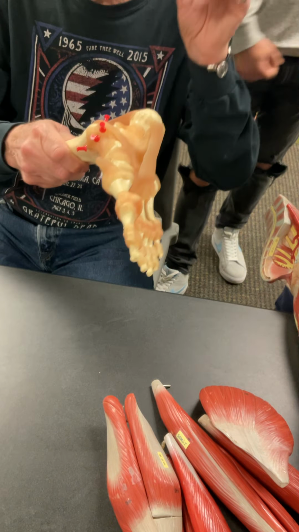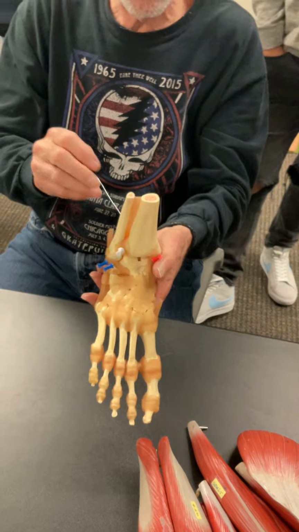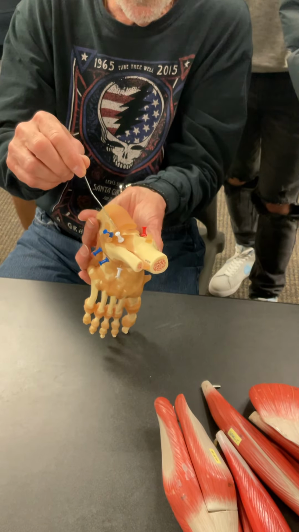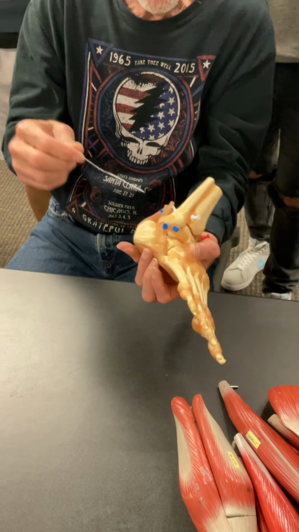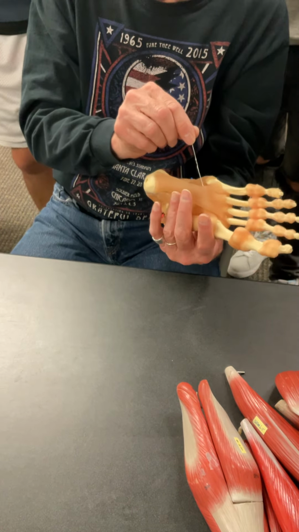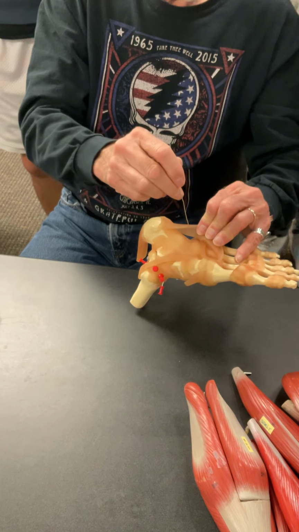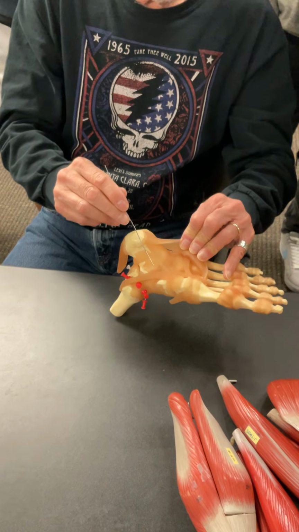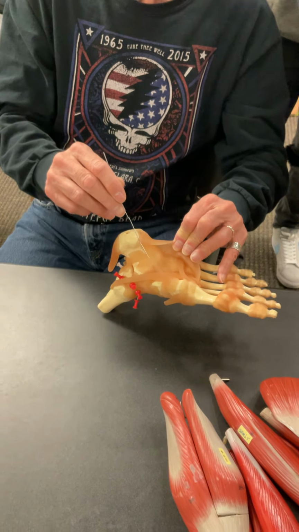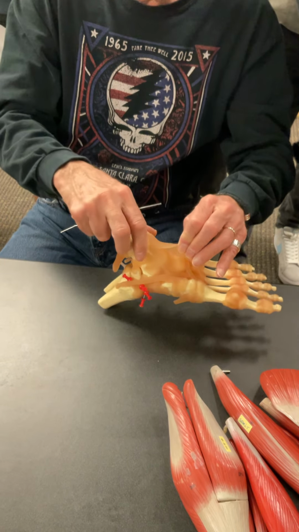Okay? Go through them all one more time, make sure everybody's good. Interosseous membrane, anterior tibiofibular, posterior tibiofibular. Tendon of fibularis brevis, tendon of fibularis longus, long plantar, short plantar, spring. Spring is plantar calcaneonavicular.